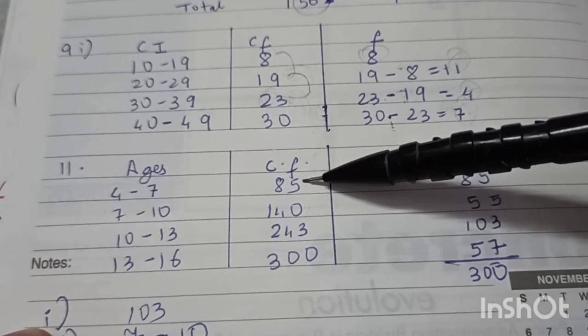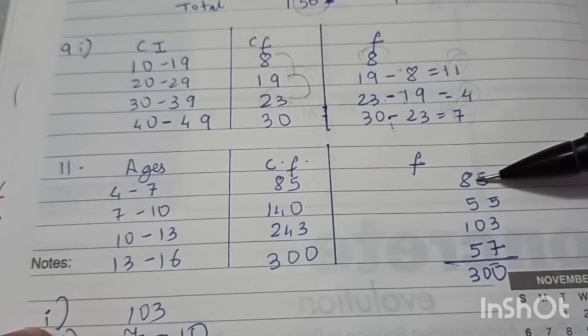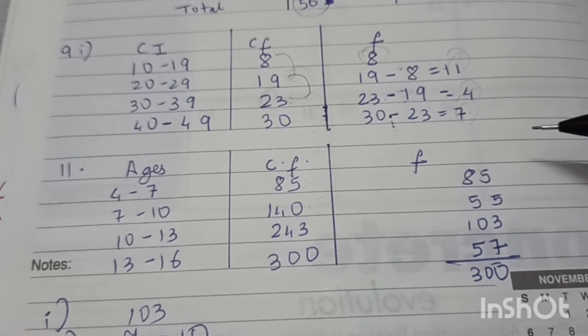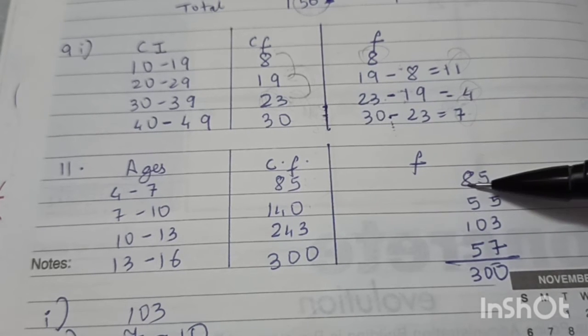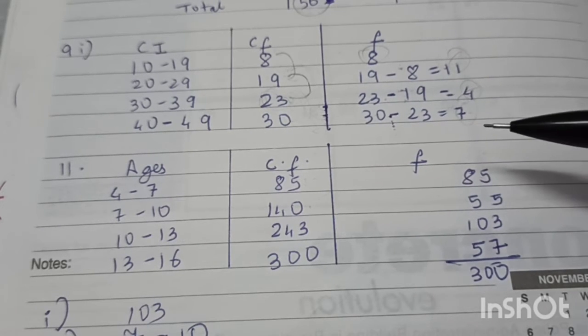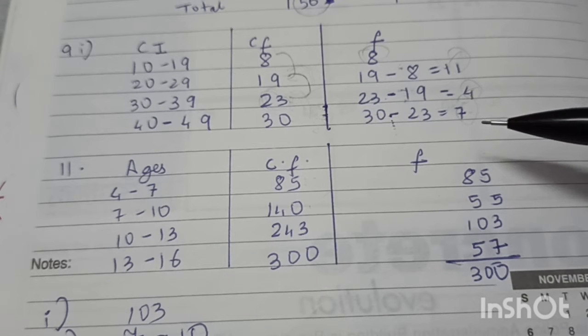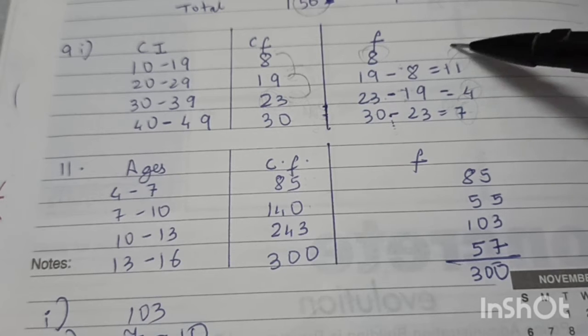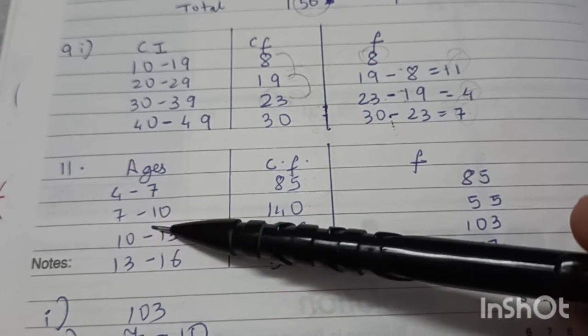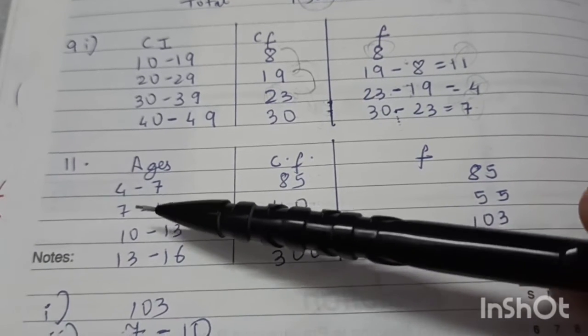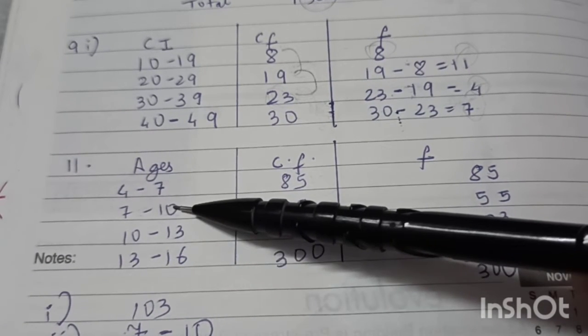The first number, copy as it is, 85, 85. In the question, however, you saw that the first number was 0, but there's no point in writing 0. So we can ignore it and start with the real values, 85, 85. In the question, the 0 simply means that there is not a single student below the age of 4. That's what it means. And how many students are there between the age 7 and 10? Including 7, but not including 10, of course.